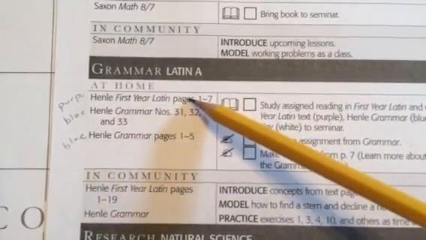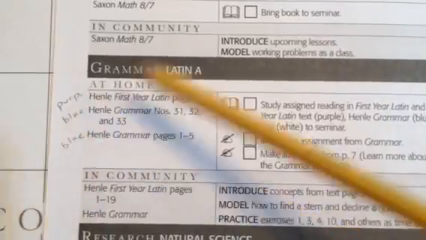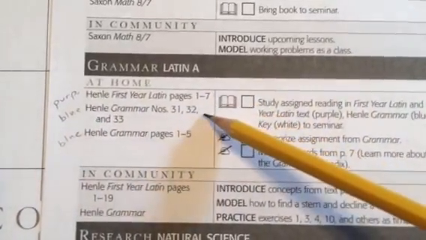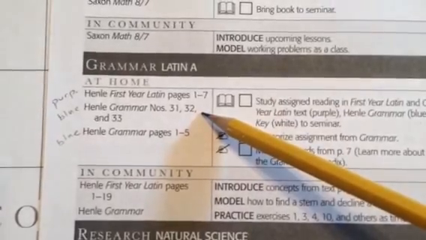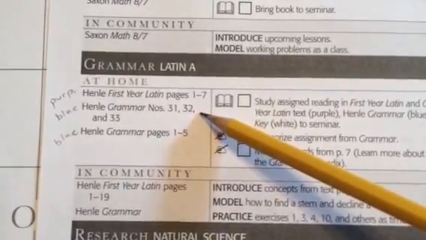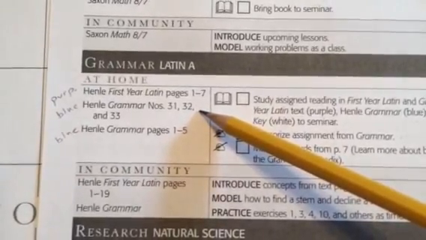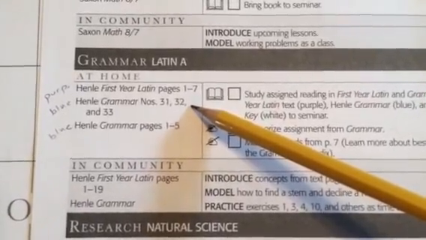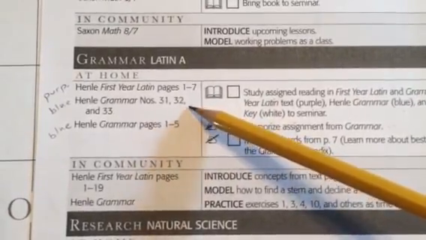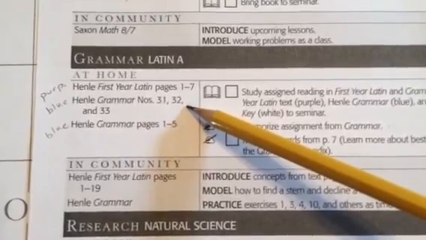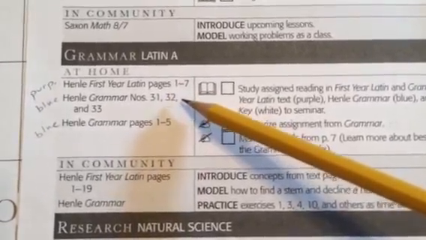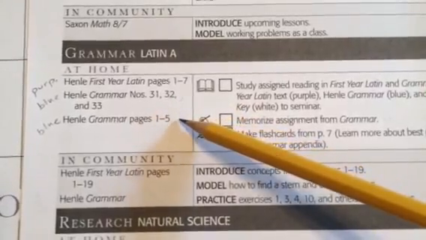The first year Latin is the purple book. We're going to read pages 1 through 7. And in our Henley Grammar, the grammar book, which is the blue one, we're going to read rules number 31, 32, and 33. Those are not page numbers. They are rule numbers. The whole book is just a bunch of rules, and they're numbered. That's all this book is. And yeah, it took me a while to figure that out.